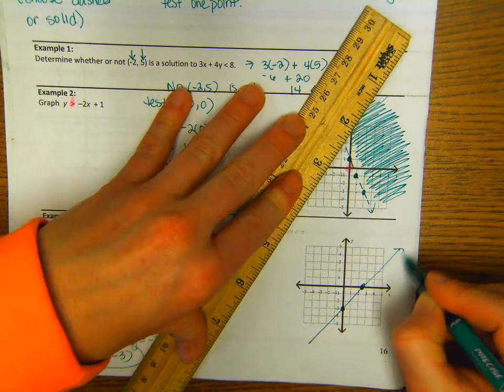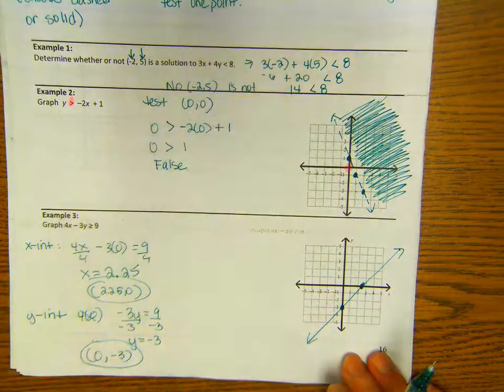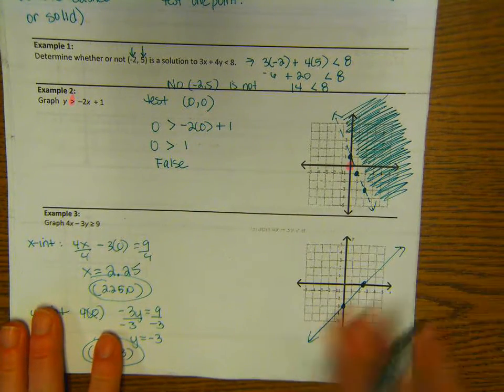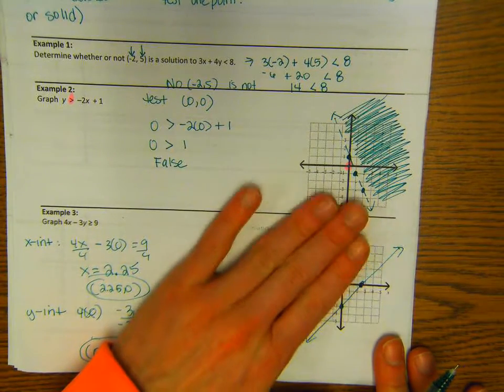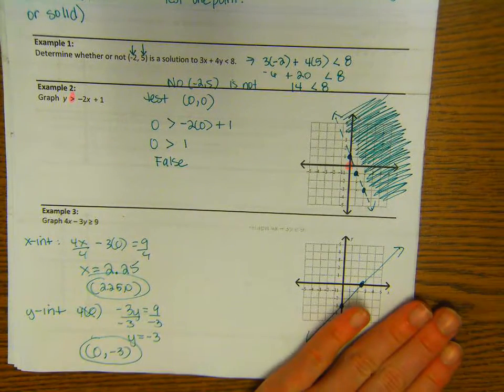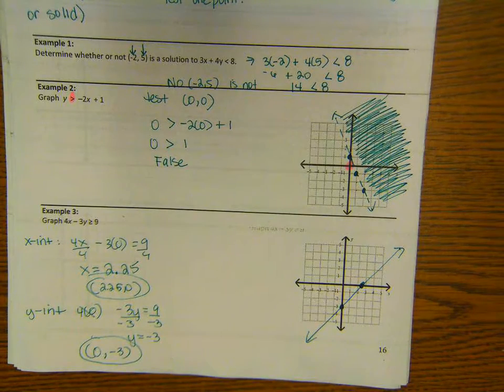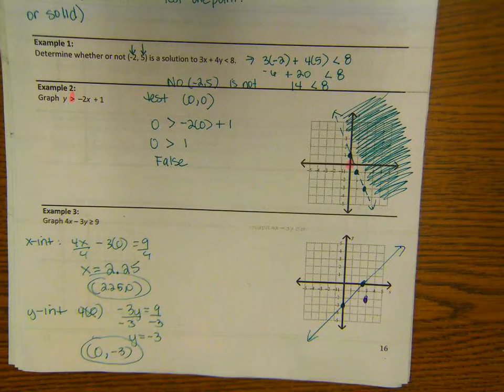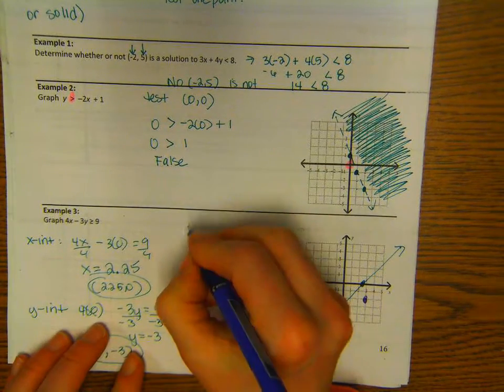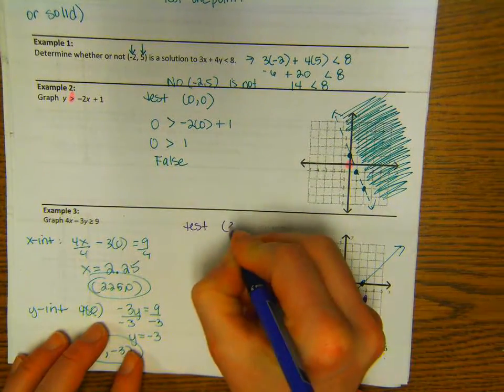Okay, so once again, I'm not done here because this is just the boundary line. So either the solution is going to be up here, above and to the left of this line, or below. Once again, I'm going to pick a test point, and I can pick any point I want. 0, 0 is really easy to work with, but I'm going to show you what if I picked something over here. Let's say I picked 3, negative 2, just so you see it works for any point.